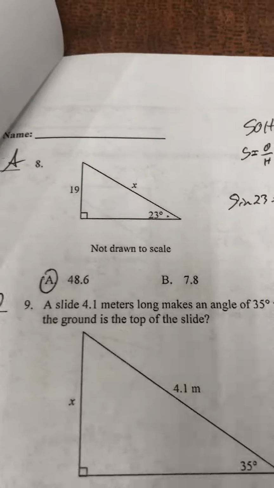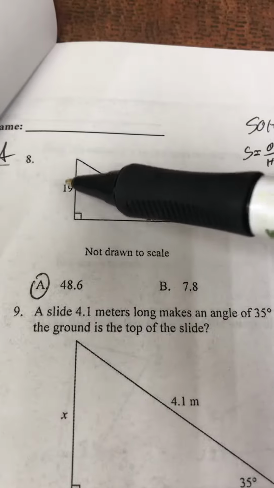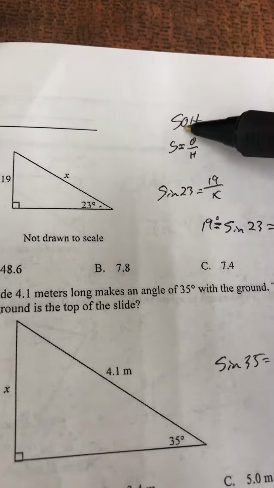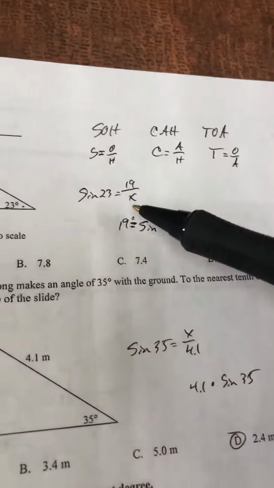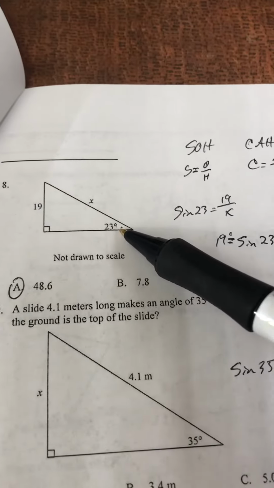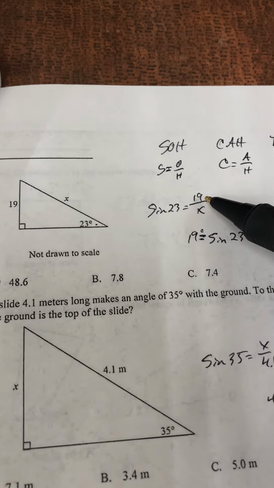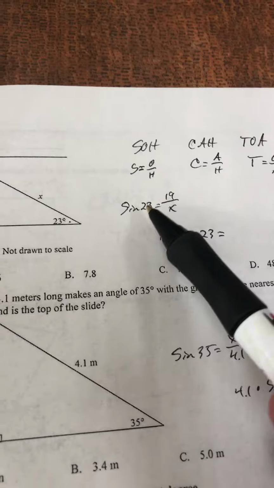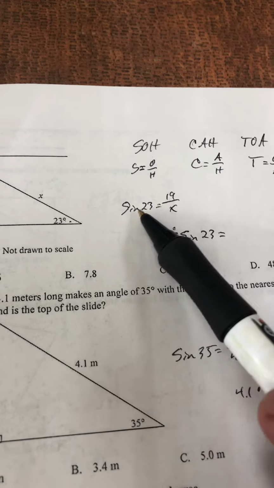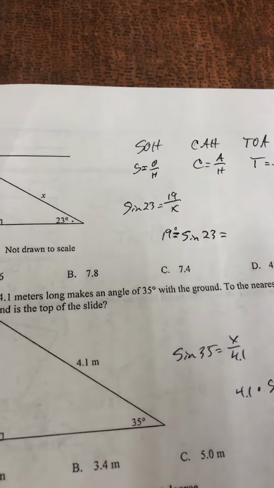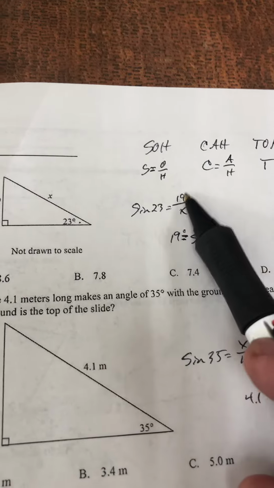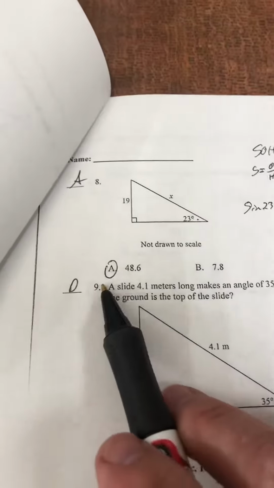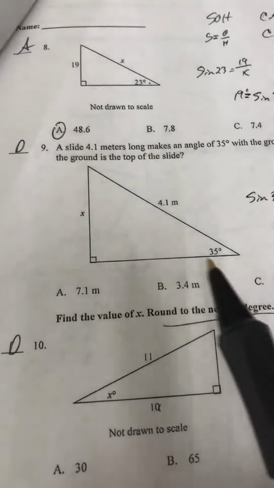Number 8. This is my angle of interest. I know the opposite, and I want to know the hypotenuse. So opposite hypotenuse is sine. The only one with OH in it is sine. So I'm going to take the sine of 23. That's going to equal 19 over x, opposite over hypotenuse. This time I'm going to take 19 divided by sine of 23. That will give me what it equals. Whenever your x is on the bottom, take what's on the top and divide it by your sine, cosine, or tangent, whatever you're doing. That one ended up being A, 48.6.